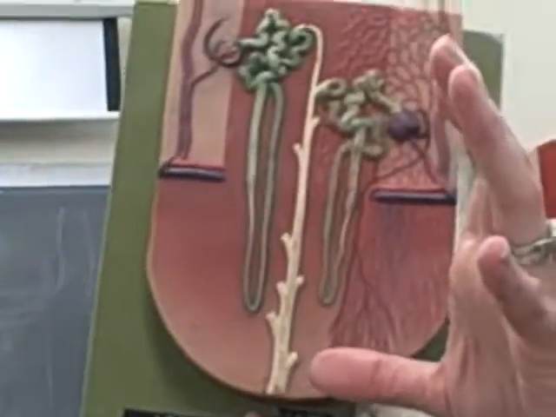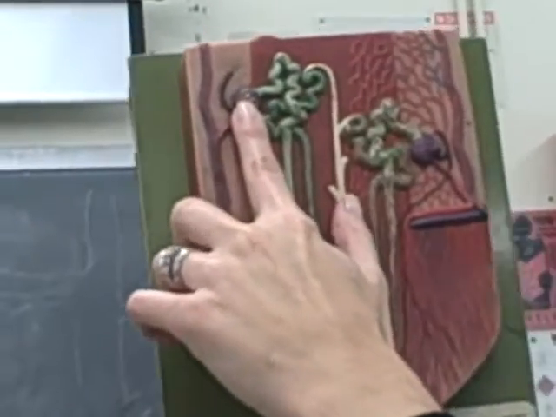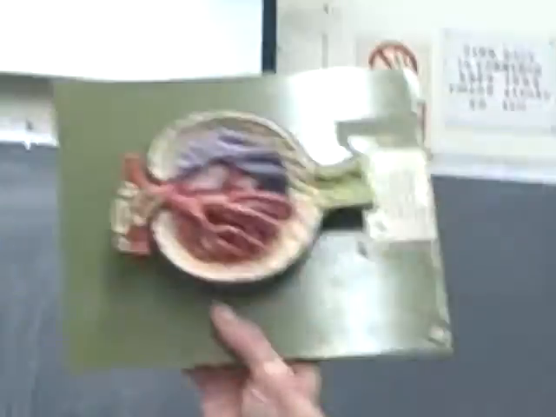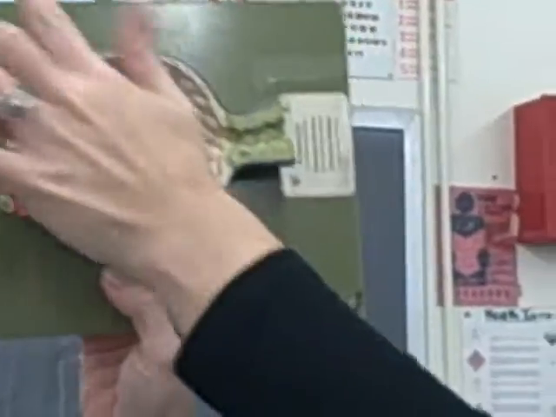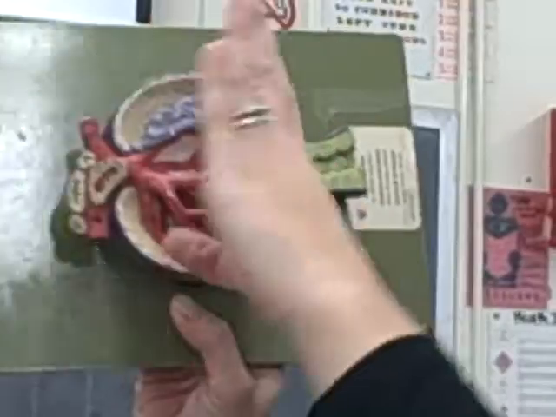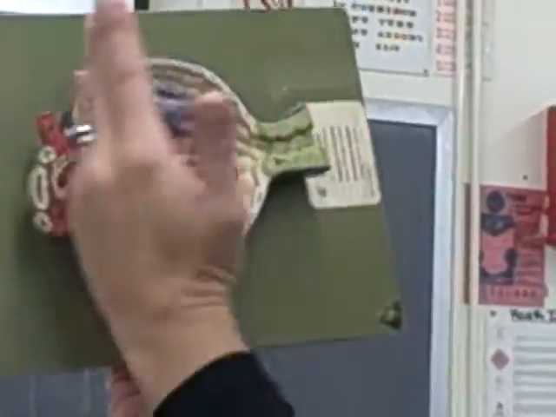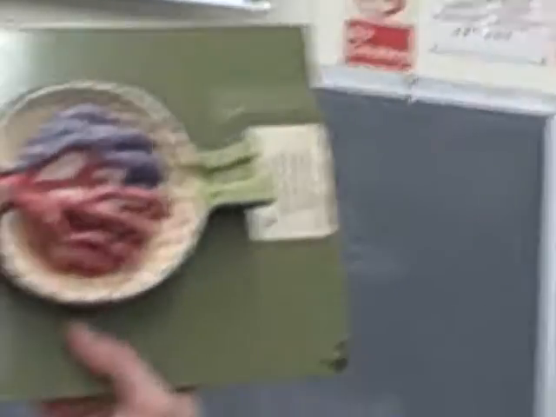It's stuck in there. So this is Bowman's capsule. What's inside is the glomerulus. The coloration is the same here, the purple, these cells. In a real nephron, this would be completely covered over with tissue, like a cap.